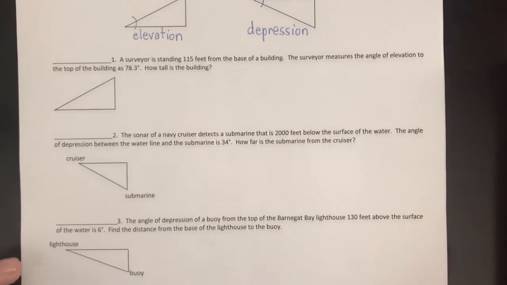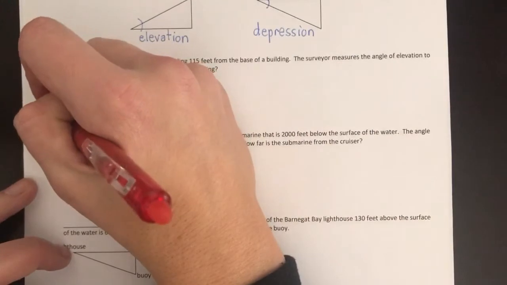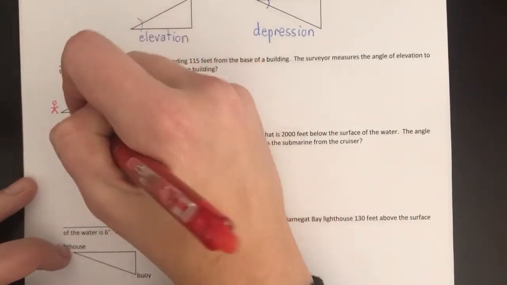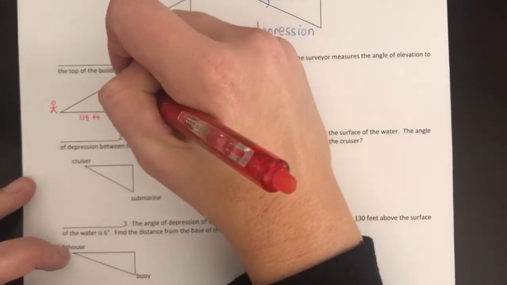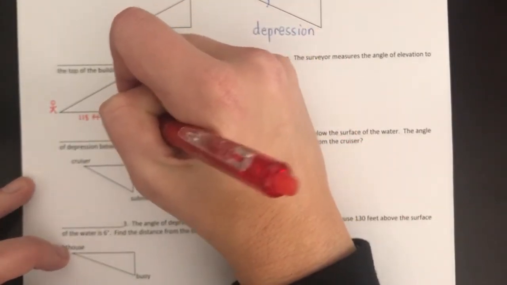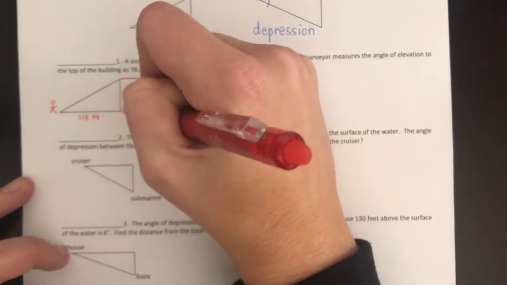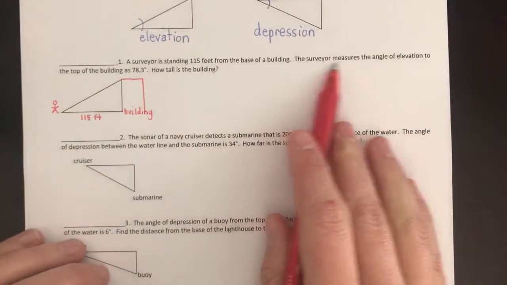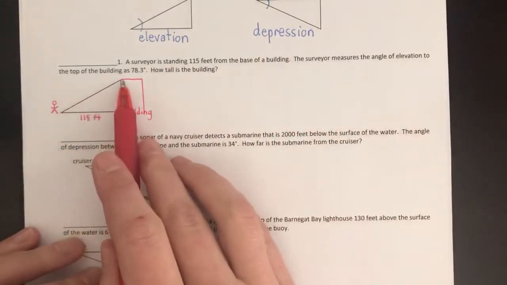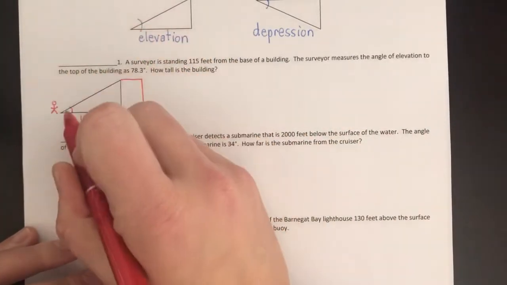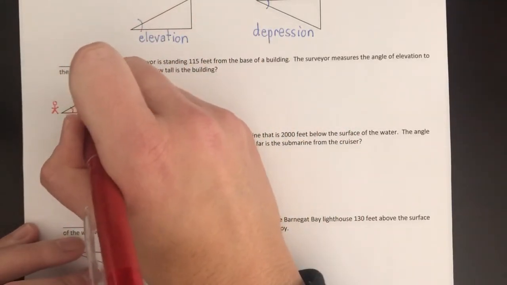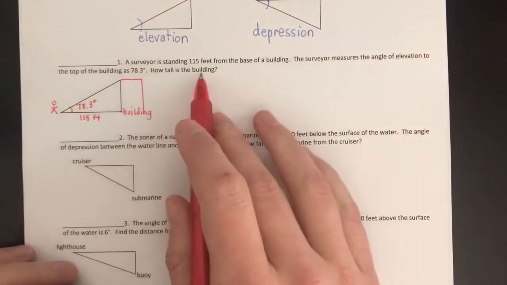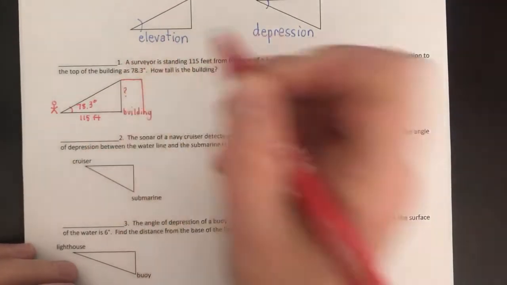So number 1, a surveyor is standing 115 feet from the base of a building. So here's a surveyor. He is standing 115 feet from the base of a building. Here's your building. The surveyor measures the angle of elevation to the top of the building, looking up, to be 78.3 degrees. How tall is the building? So in other words, what's the height?